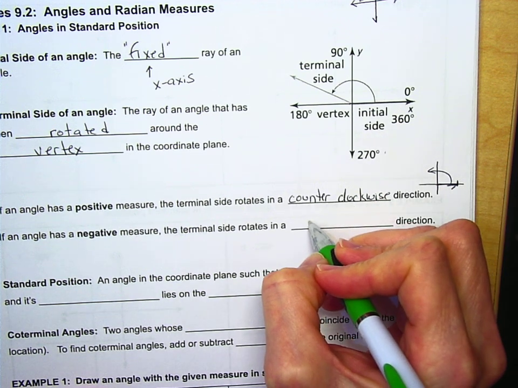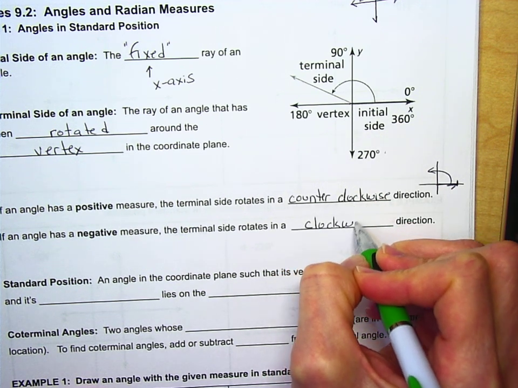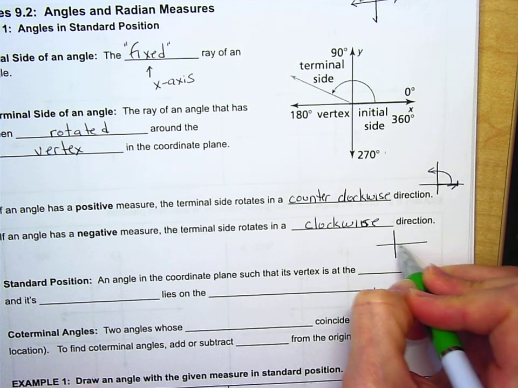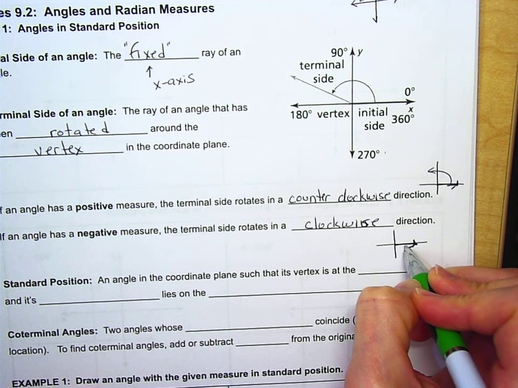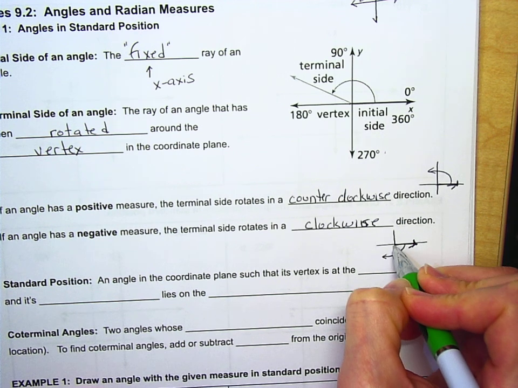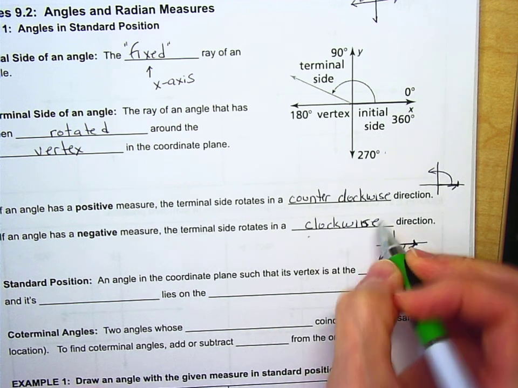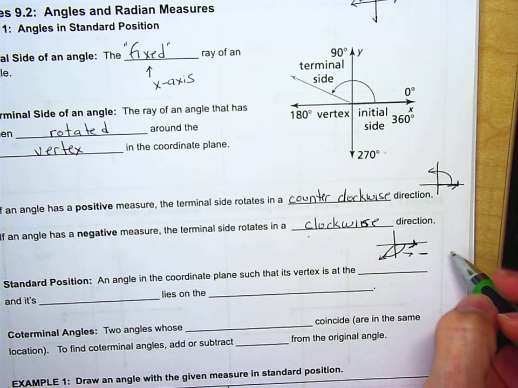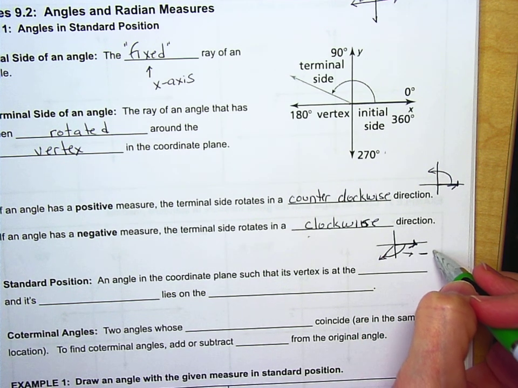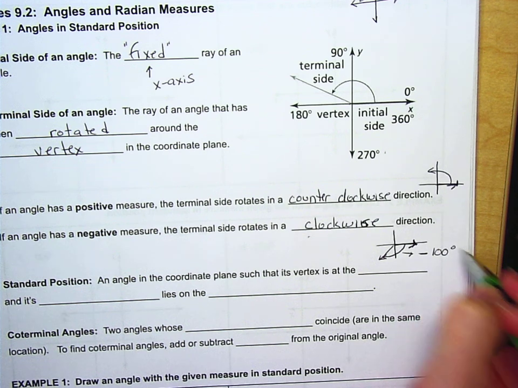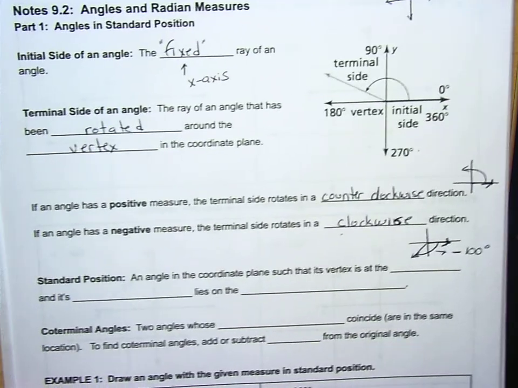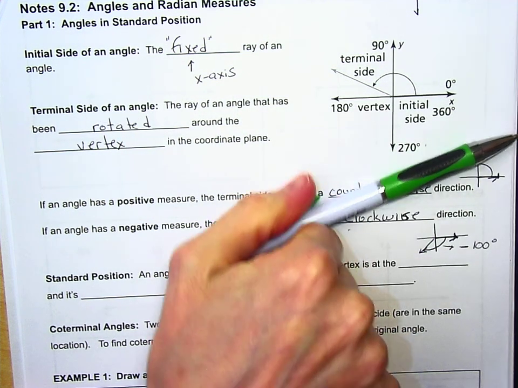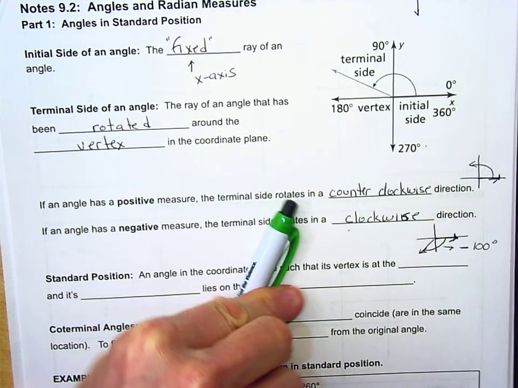A negative angle is going to be when I start at the x-axis and I rotate clockwise. I'm going to start here, there's my initial side, and I'm going to rotate down. So clockwise is the direction, and the angle measure will be negative. What should we call that? Negative 100 degrees, we'll call that. So start at the x-axis and rotate up, that's a positive. Start at the x-axis and rotate down.